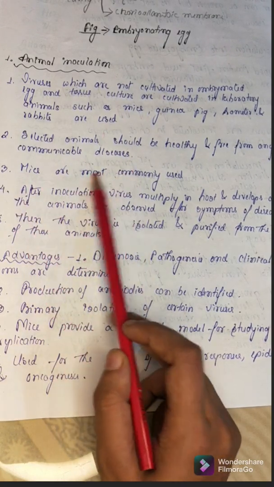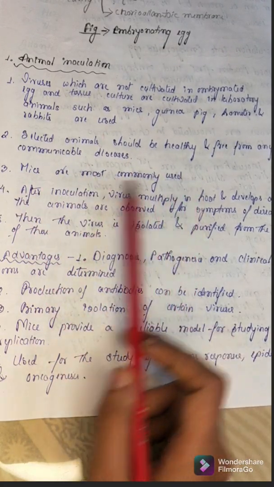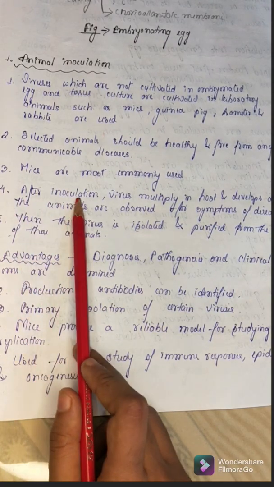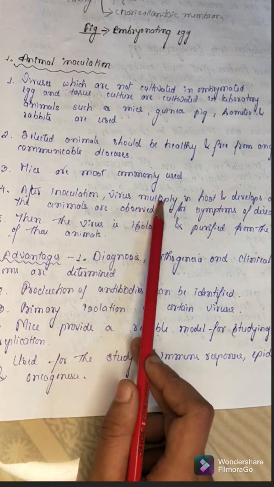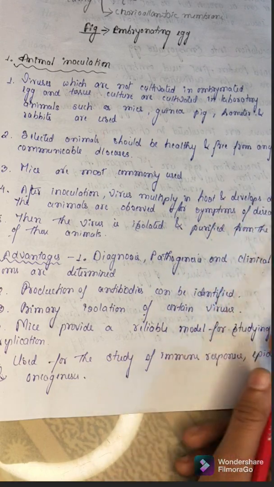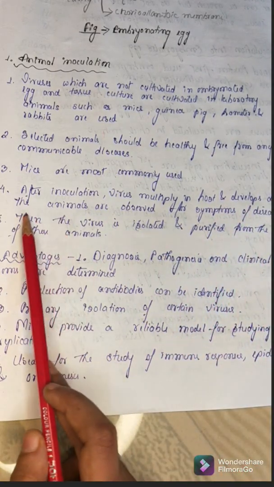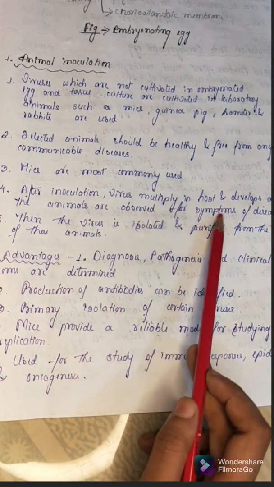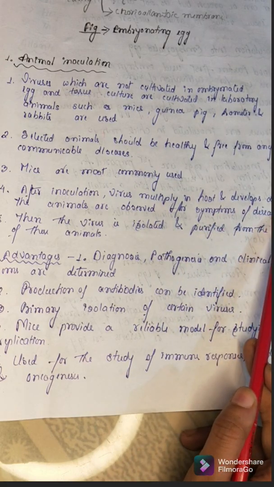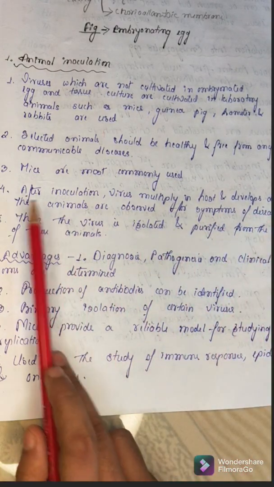Number 3, mice are most commonly used. Number 4, after inoculation, viruses multiply in the host and develop diseases. The animals are observed for symptoms, disease and death.